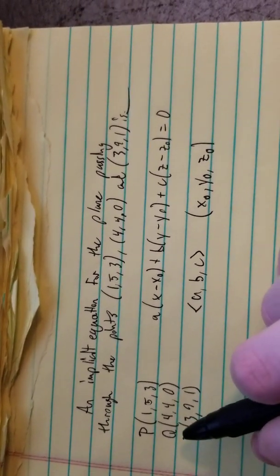This problem is asking for us to get the implicit equation for a plane passing through the points (1, 5, 3), (4, 4, 0), and (3, 9, 1). I have labeled the points off to the side here and given them the labels P, Q, and R to make it a little bit easier for going through the problem.